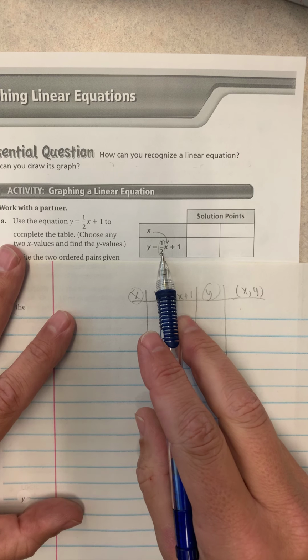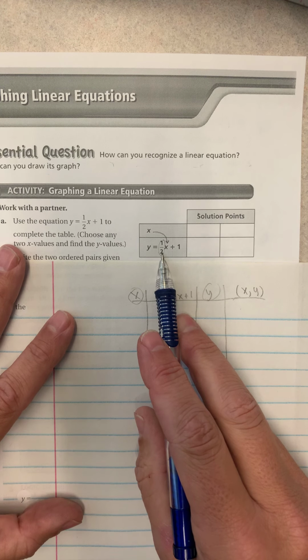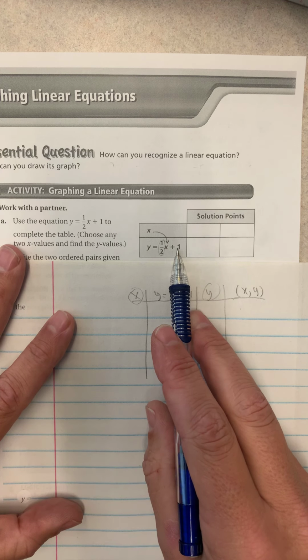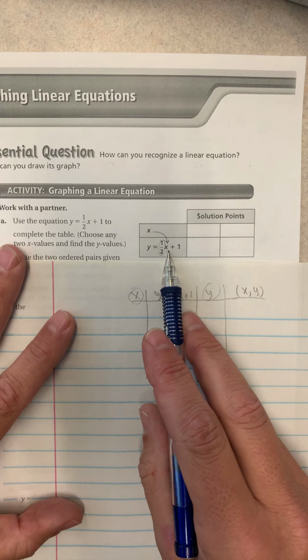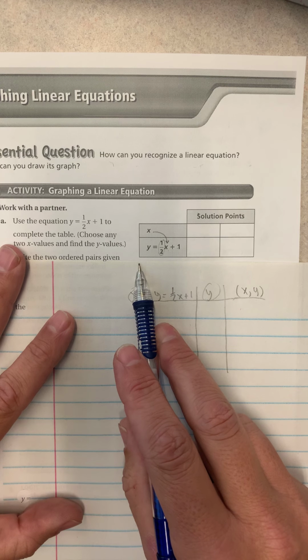So wouldn't it be nice if the values of x that I chose were evenly divisible by 2? Because if I choose the value, let's say, of 5 there, 1/2 of 5, well that's 2.5 or 5 halves. 5 halves plus 1 would be 5 plus a half. It'd give me 3.5, and I can certainly do it, but it would be easier if these were integer numbers.